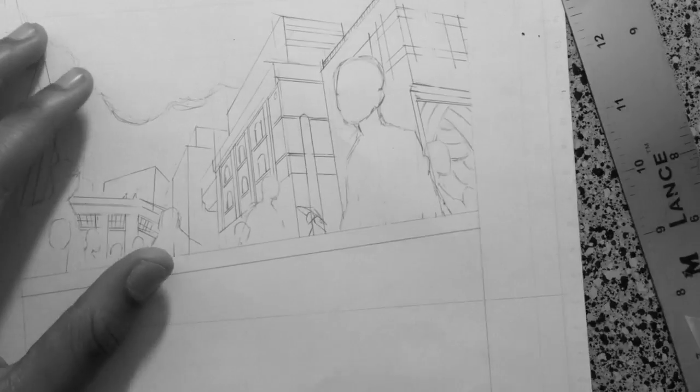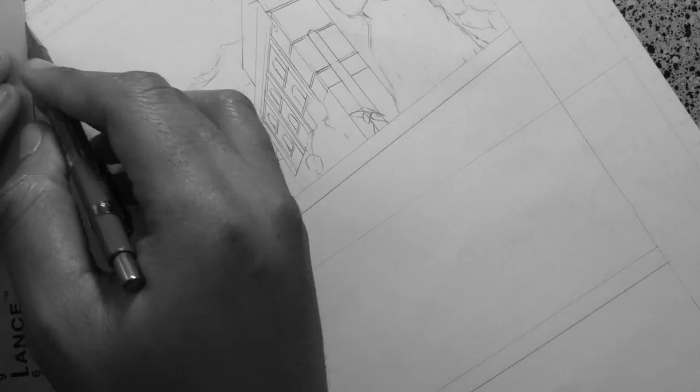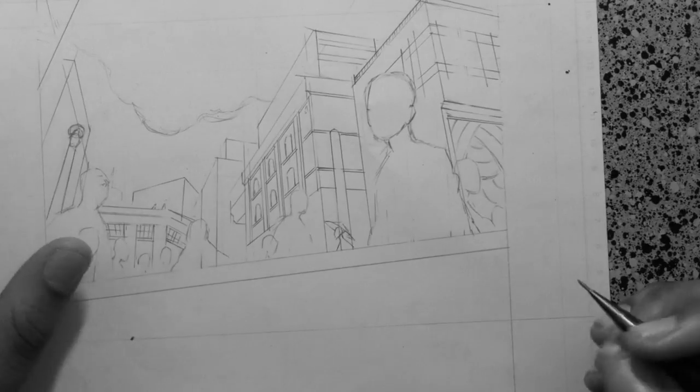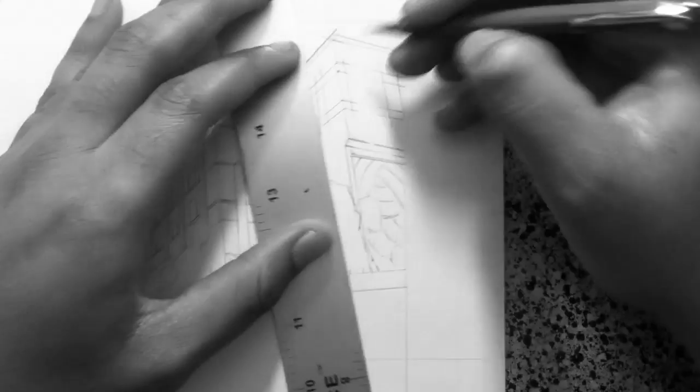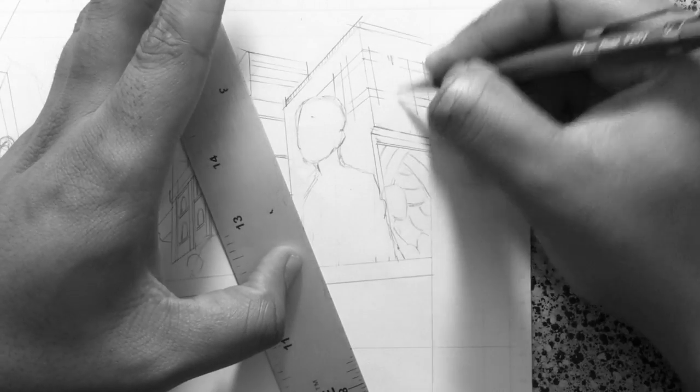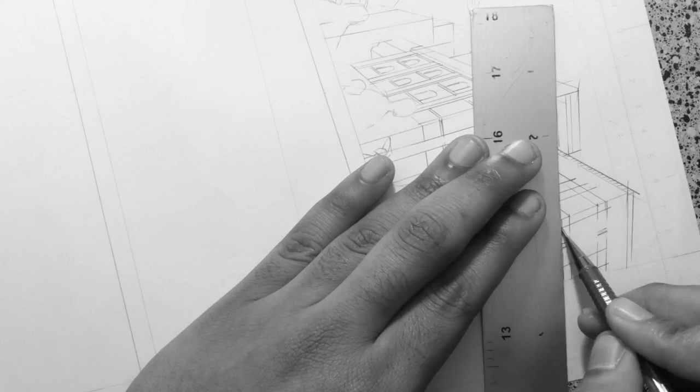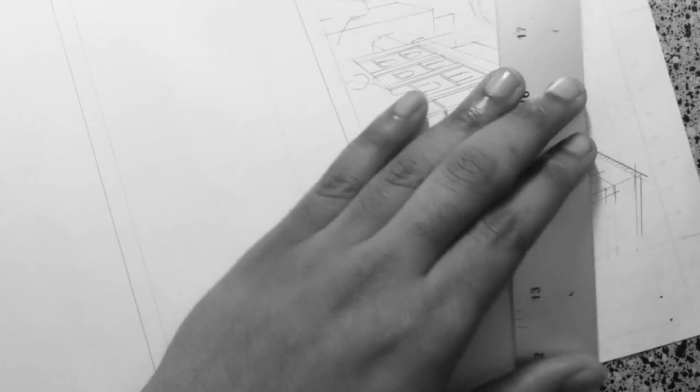With the windows, knowing where to put them and how they look, especially from far away, you kind of have to put yourself in the building and imagine where they'd be so it'll make sense. Because sometimes people put windows at the most awkward places.